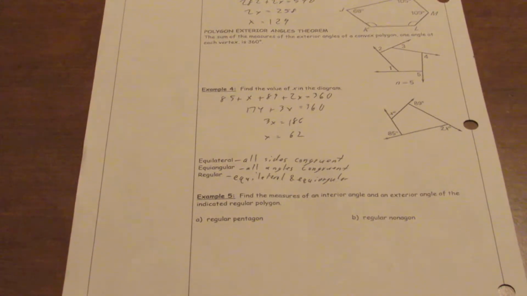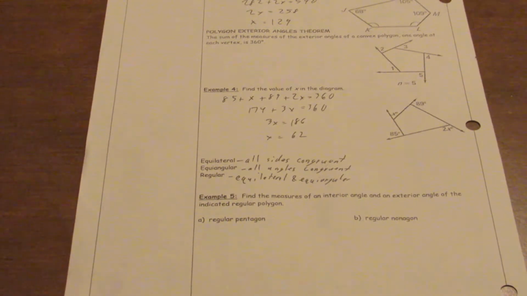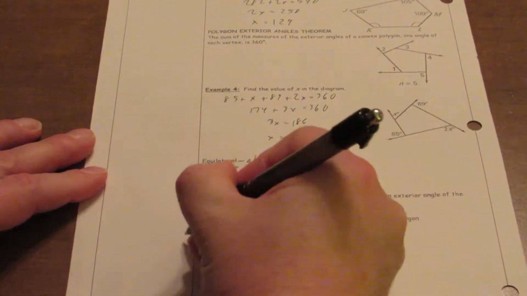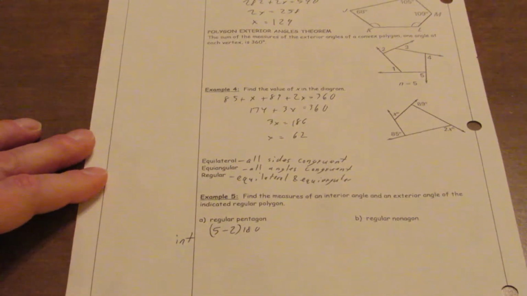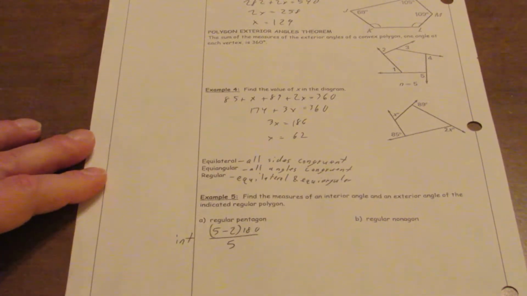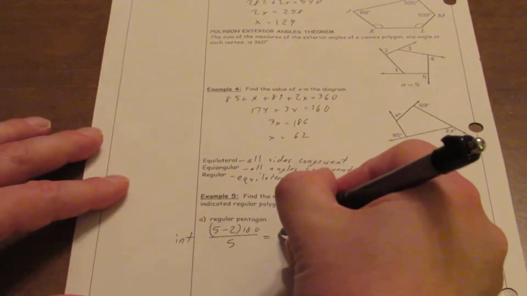Okay. Then it says find the measure of an interior and an exterior angle of the indicated regular polygon. Right, so I can only do this because I know they're all equal. So a regular pentagon, we have 5 sides. 5 minus 2 times 180 gives me my interior sum. To find each angle, I then divide that by the number of sides, which is 5. So 5 minus 2 times 180 gives me 540. Divide that by 5, and we get 108.